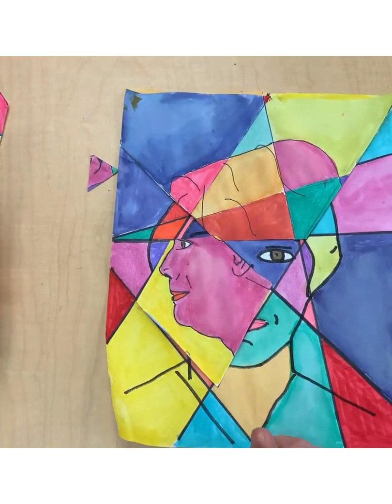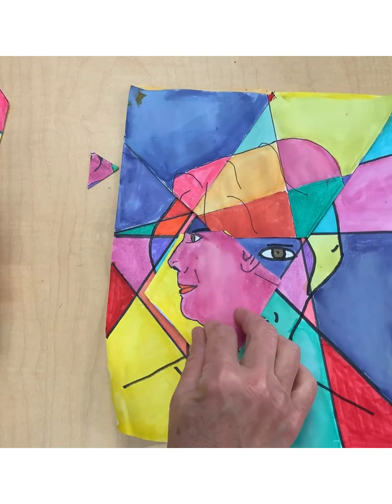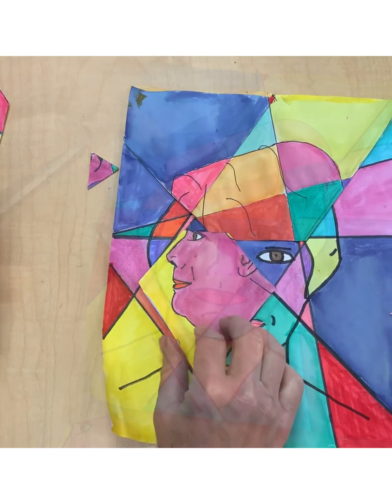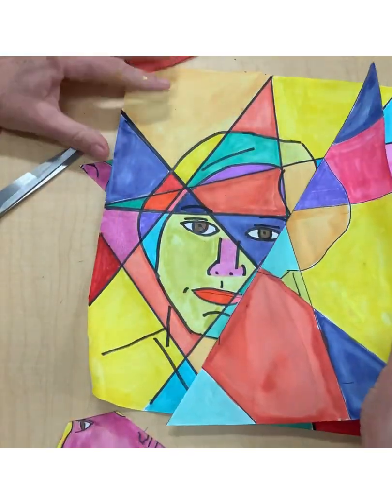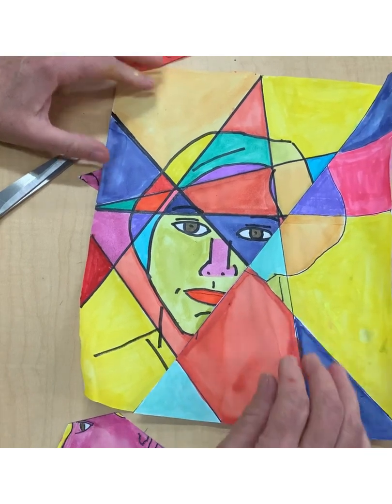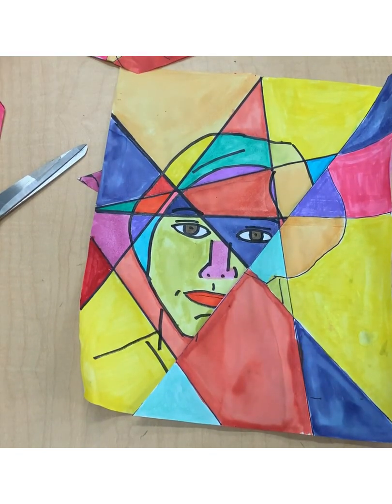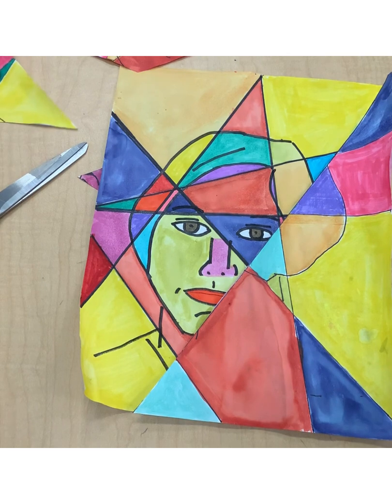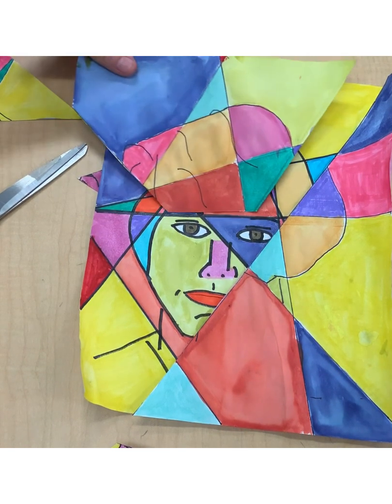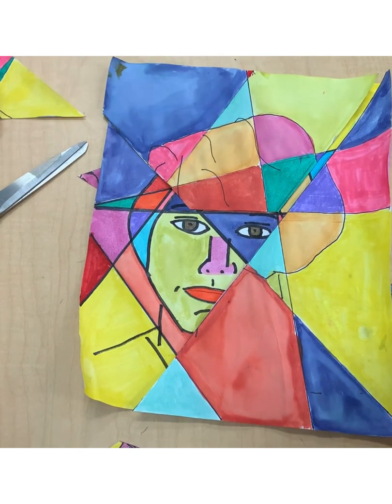Still trying to fit that profile piece and still not quite liking it. So I'm just going to keep playing around, putting different pieces together like it's a puzzle and seeing what I like the best. Maybe cutting a little bit more and then trying again.